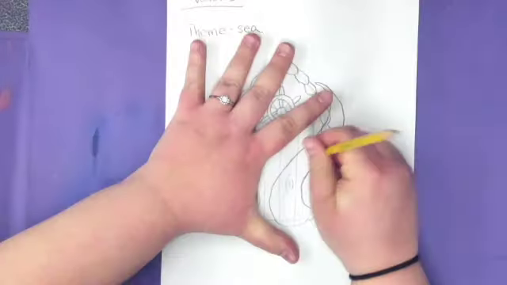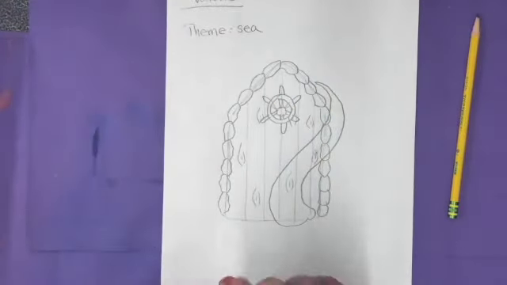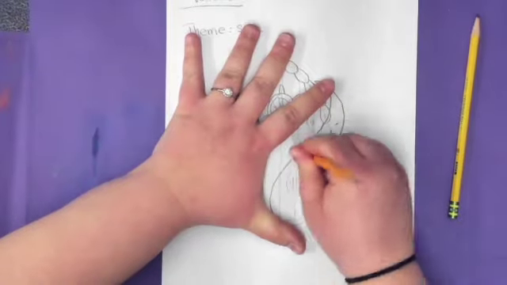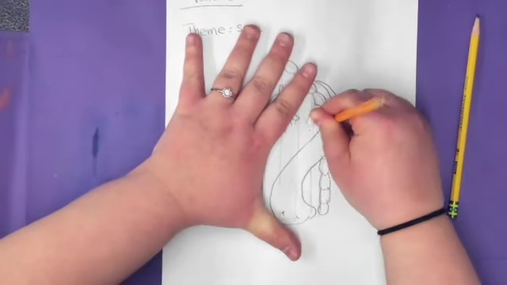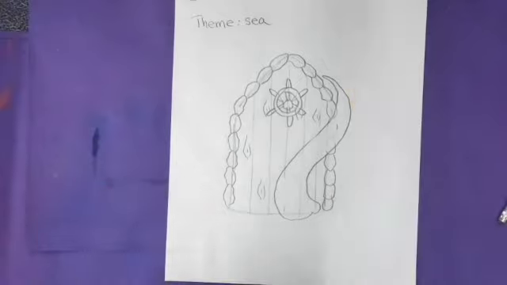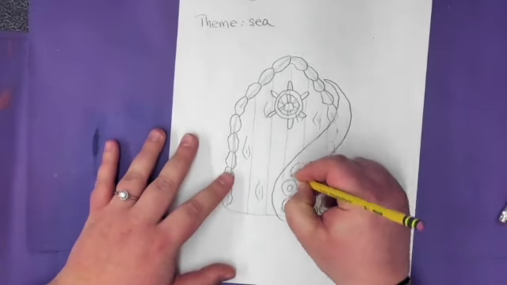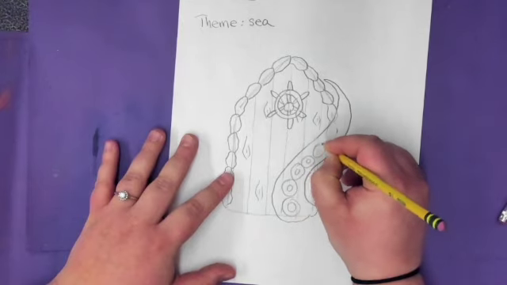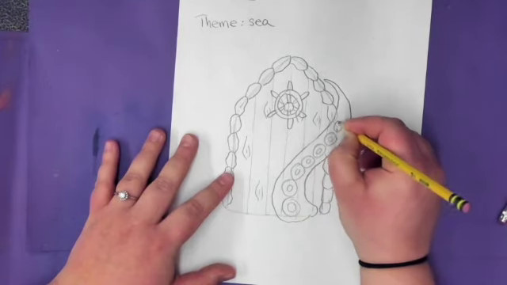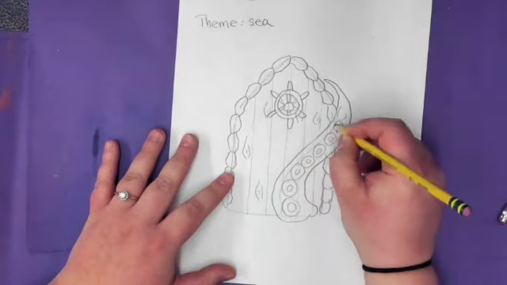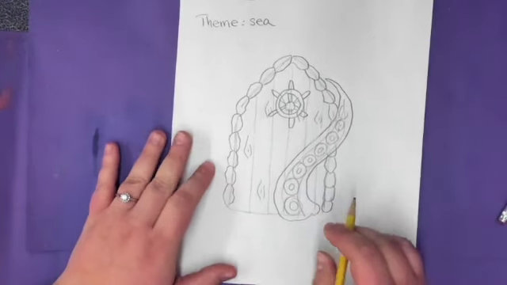And so I'm going to need to get a better eraser. And so I'm going to erase all the stuff that's going on behind it and make my other octopus details. They're little suckers, they look like little Cheerios. There we go.